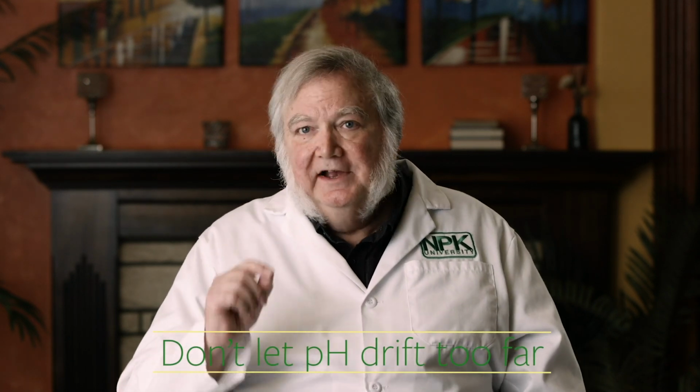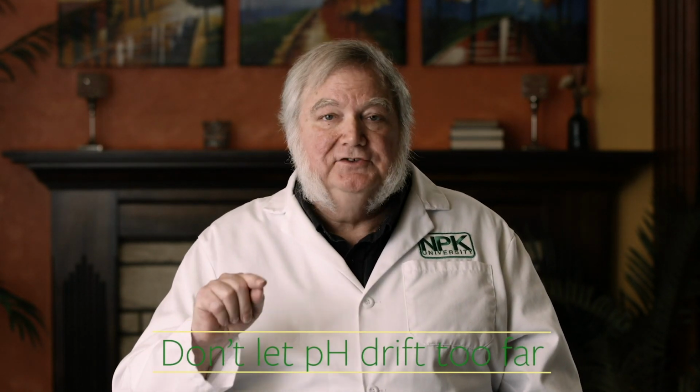Number two is make sure that the plant can utilize them properly. And the way to do that is watch your pH. So the next step, don't let your pH drift too far. In hydroponics, if the pH gets above 6.5, which is still barely acidic, iron starts to become unavailable to the plant. We can put it in there, the plant can't use it.